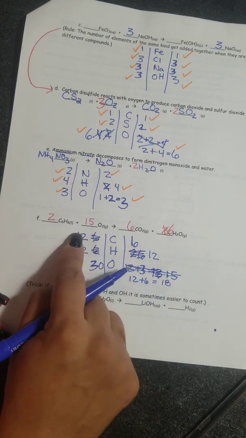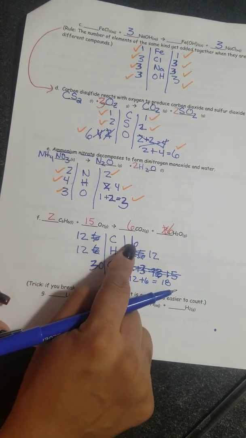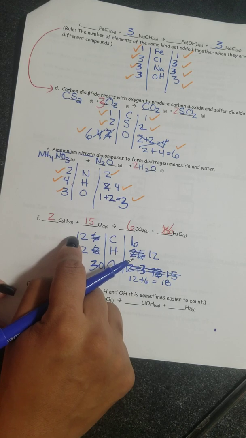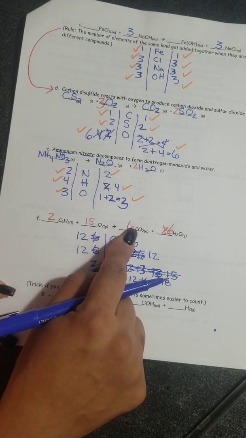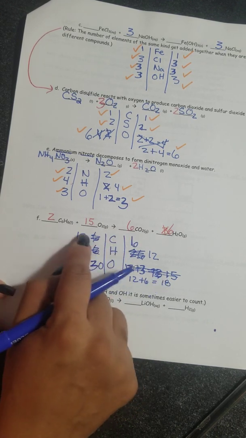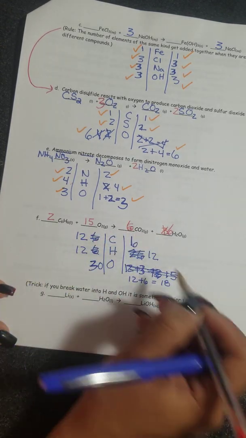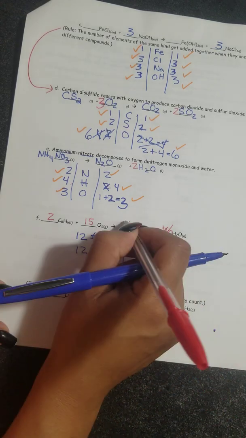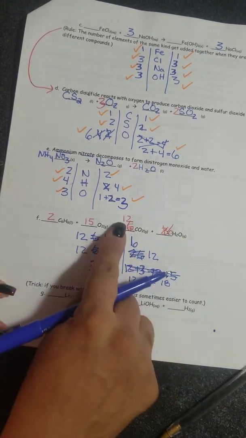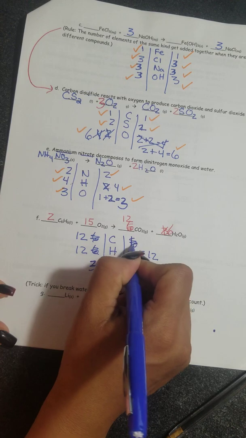But look at my carbons. They're not good. This is a 6 and this is a 12. So this carbon right here has the number 1 in front of it. I need it to become a 12. What number can I put in front of it to make a 12? 1 times something is 12. 12 times 1 is 12.